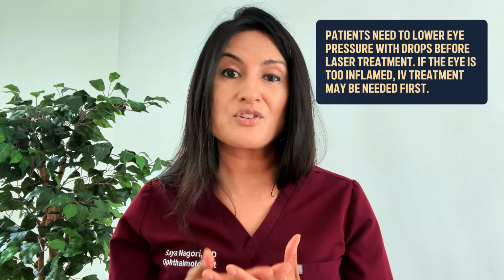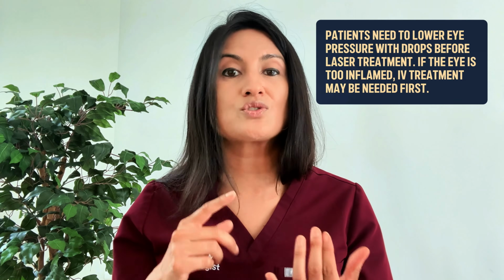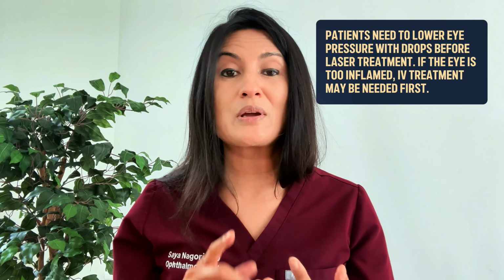Now, what patients will have to do in this situation is they'll have to have their eye pressure lowered. This can be done with drops before the laser is set up. Now, in some cases, the laser may not be able to be done if the eye is just so hot and red that it's difficult to actually see. And in this case, you may need some kind of IV treatment to lower the pressure first before the laser can be done. Either way, time is vision in this scenario, and you will need that pressure lowering, whether it's through eye drops, an IV treatment, or with the laser procedure that will probably have to be done eventually.